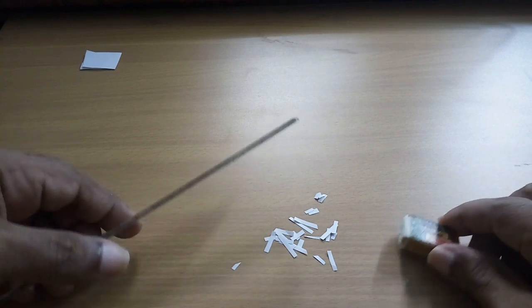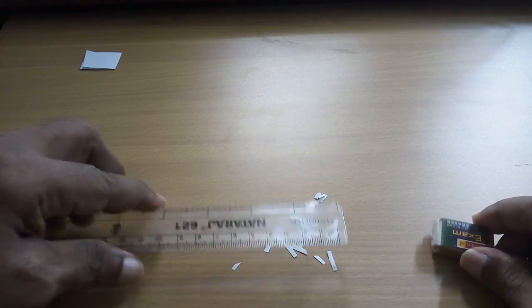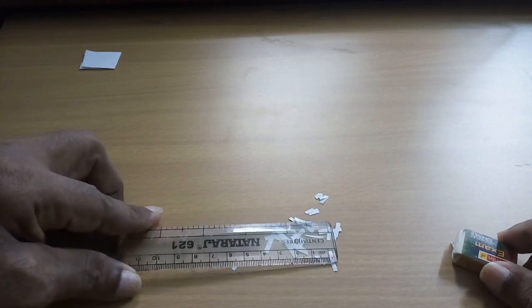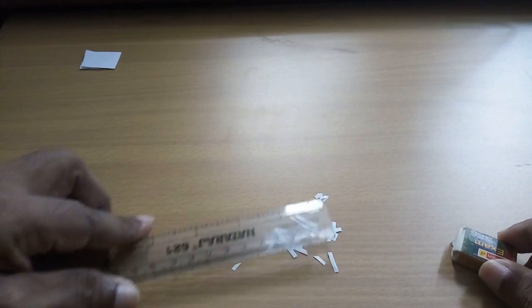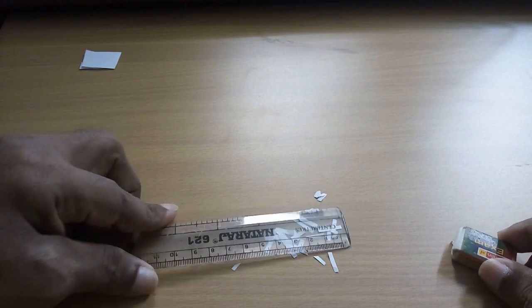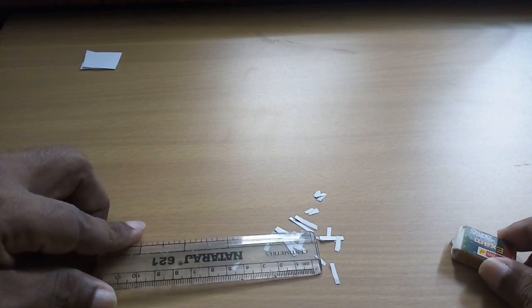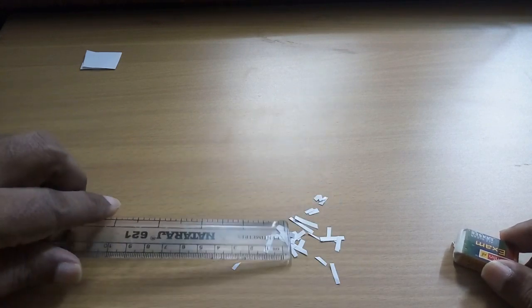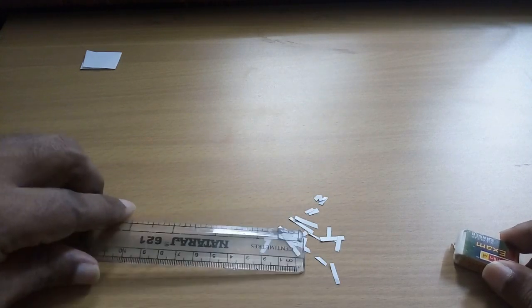This is the rubber, and you can see right now I'm keeping the scale very close to this paper, and it doesn't actually stick to the scale.